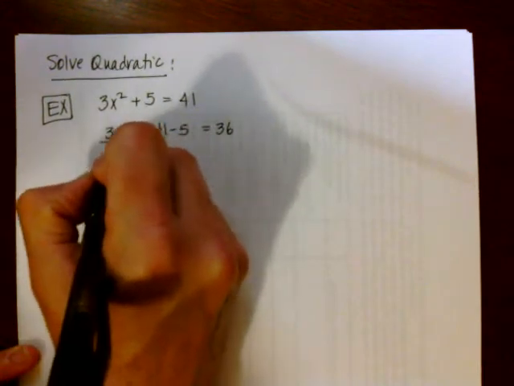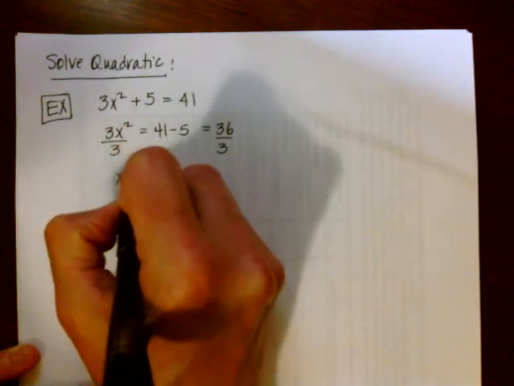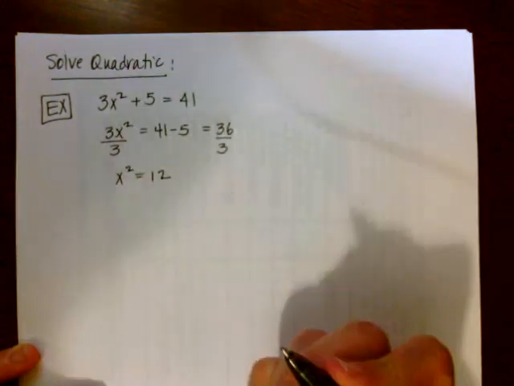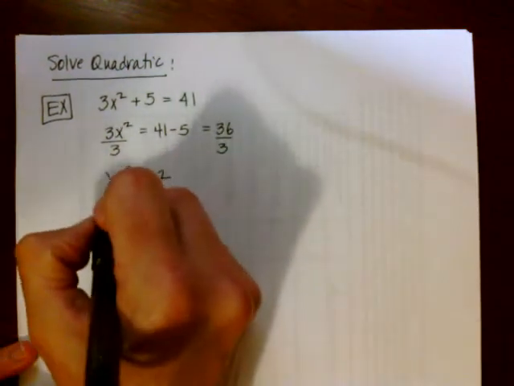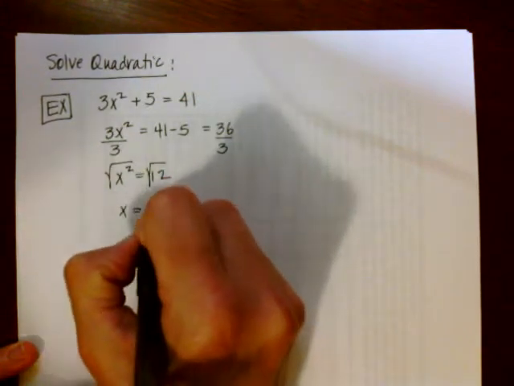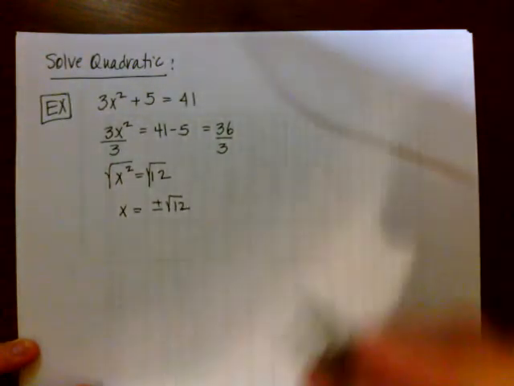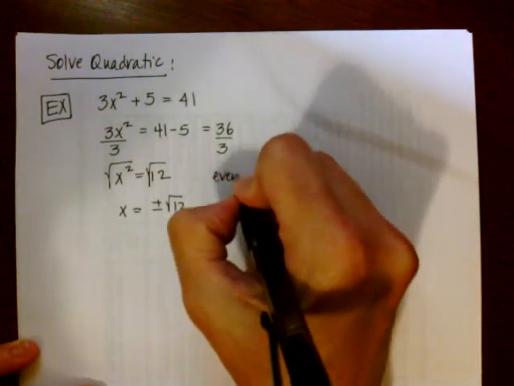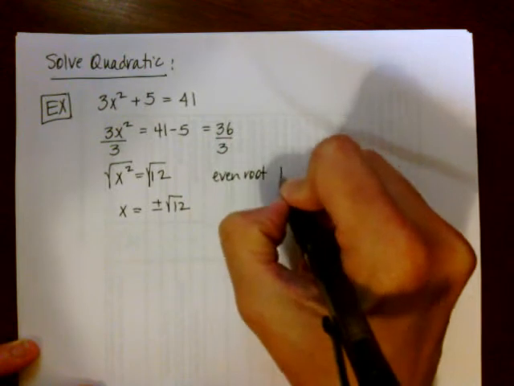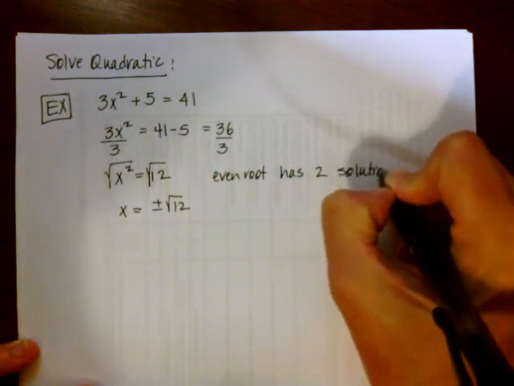Then I'm going to divide both sides of the equation by 3, and I'm going to get x squared is equal to 12. Now I can take the square root of both sides, and I'm going to get x is equal to plus or minus the square root of 12. Remember, every even root has two solutions, and we talked about that a couple of days ago.